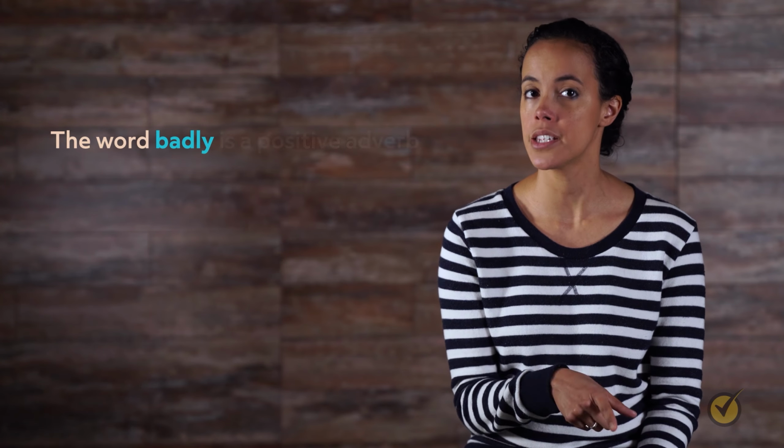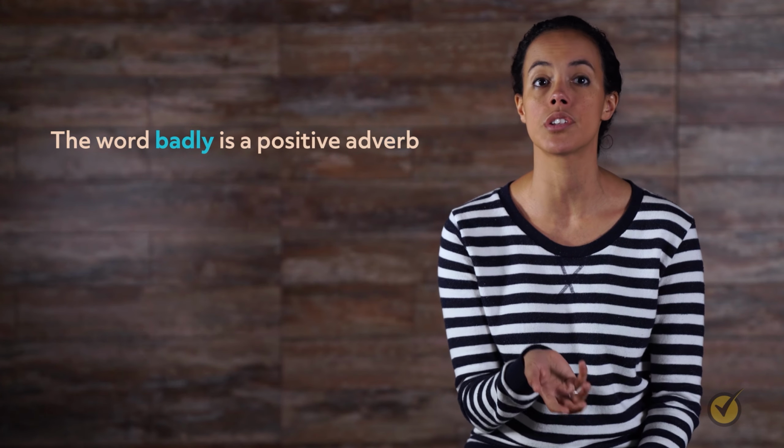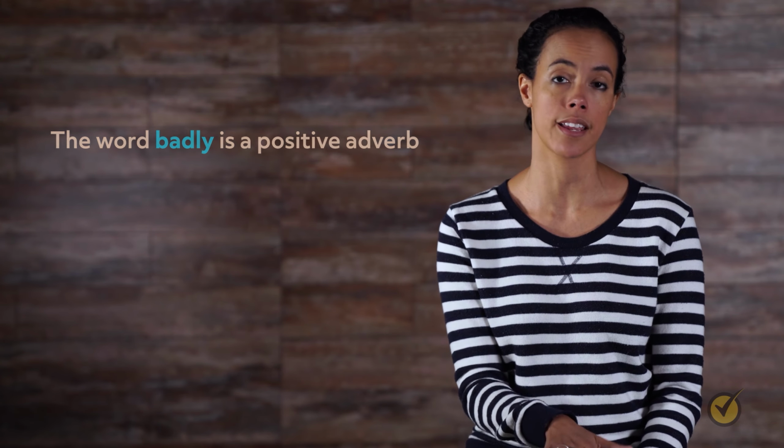What's important to note about positive adverbs is that the words used don't necessarily have to be positive or good words. For example, the word badly is a positive adverb because it is the first or basic degree you can use to describe something without comparing it to anything else.